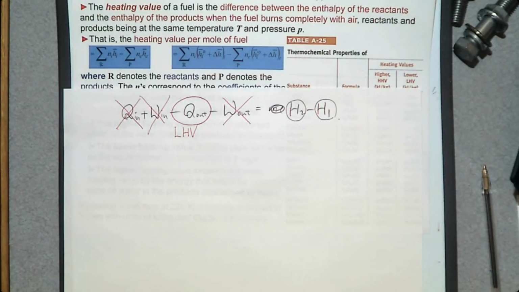How can we do that? This H1 consists of what? Liquid octane, oxygen, nitrogen. What about this H2? There's no more liquid octane anymore because it's burned out. So we have carbon dioxide, water, and nitrogen.